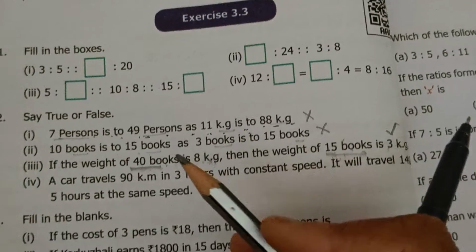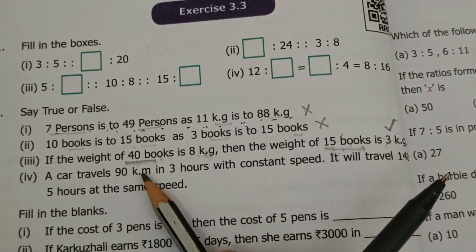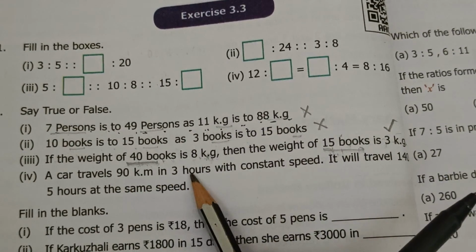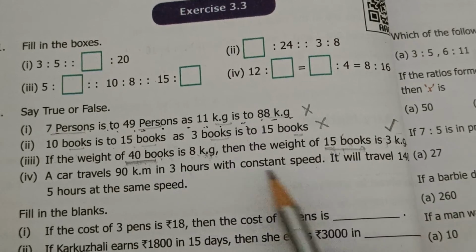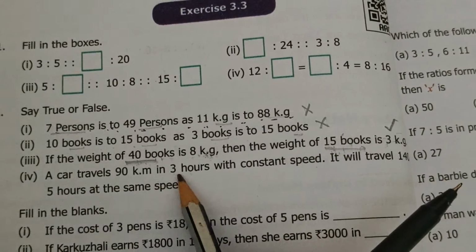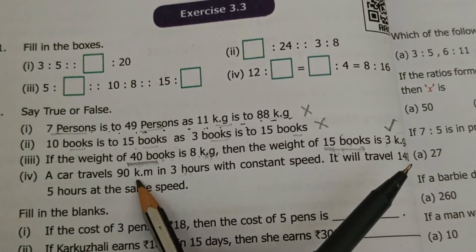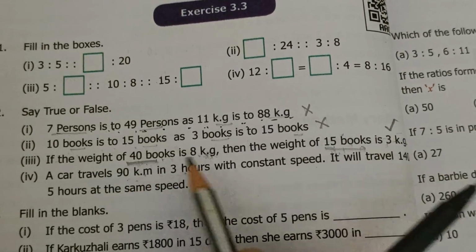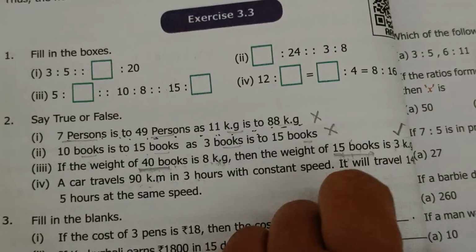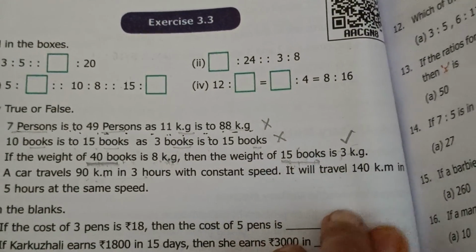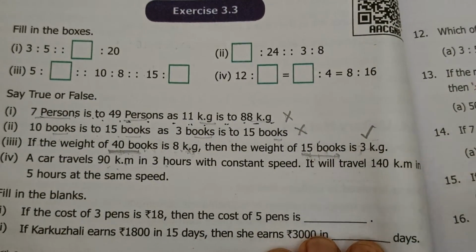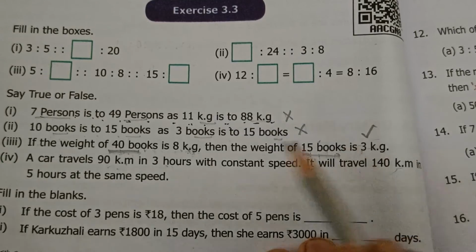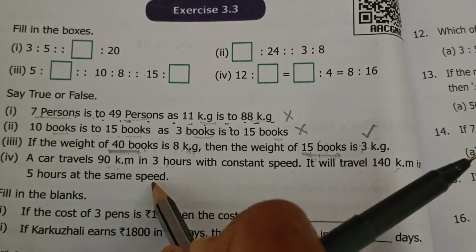Okay, now look at the last one. A car travels 90 kilometers in 3 hours with constant speed. If you travel in a car for 3 hours, you can go 90 kilometers. How many kilometers will it travel? 140 kilometers in 5 hours at the same speed.